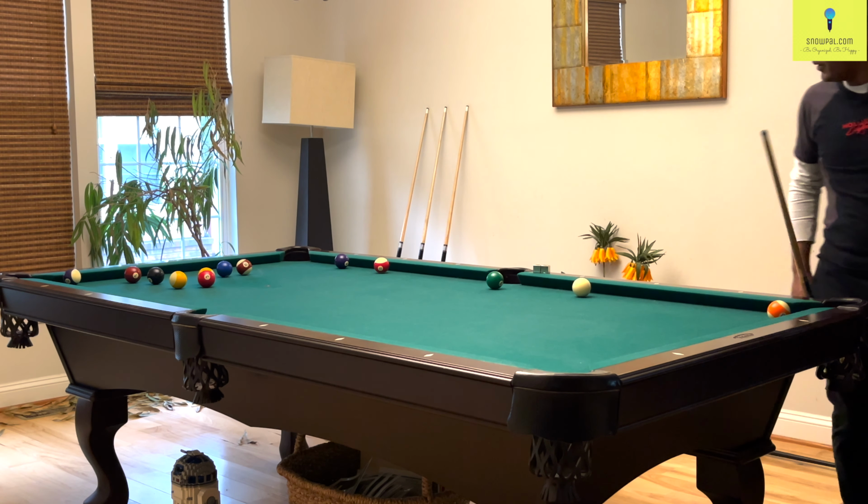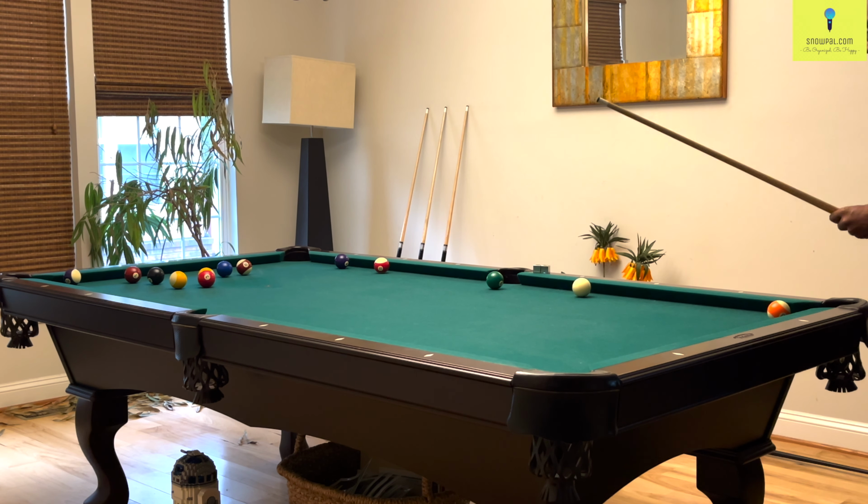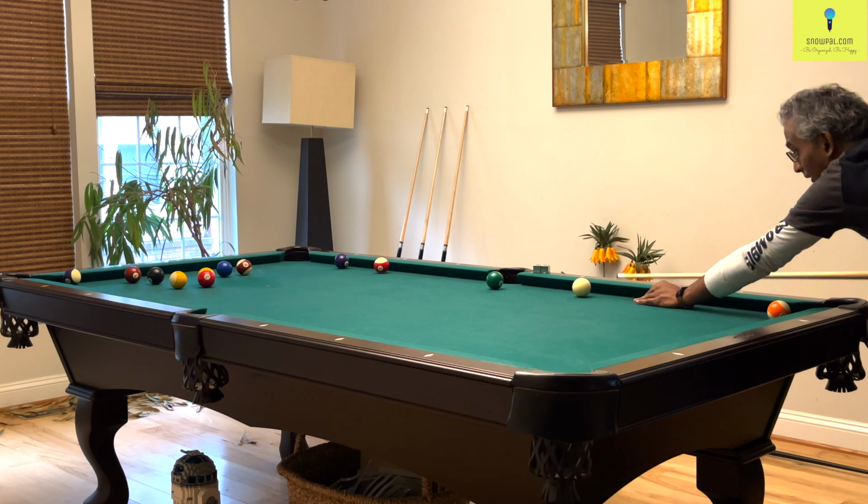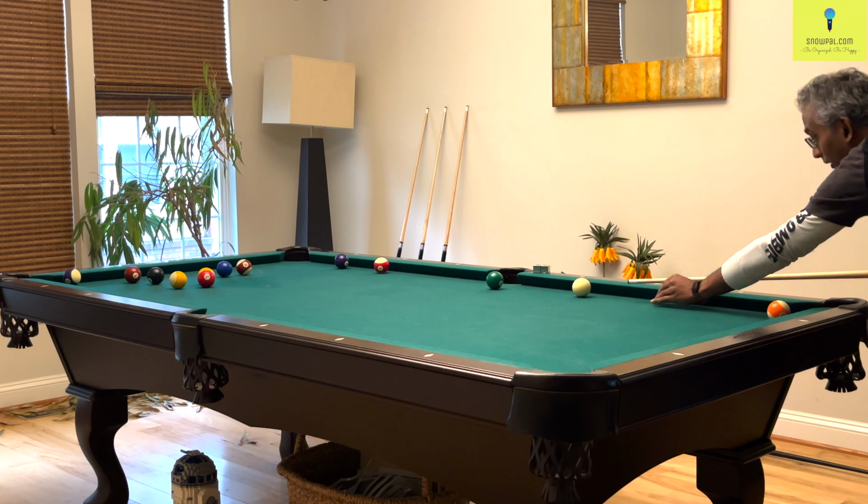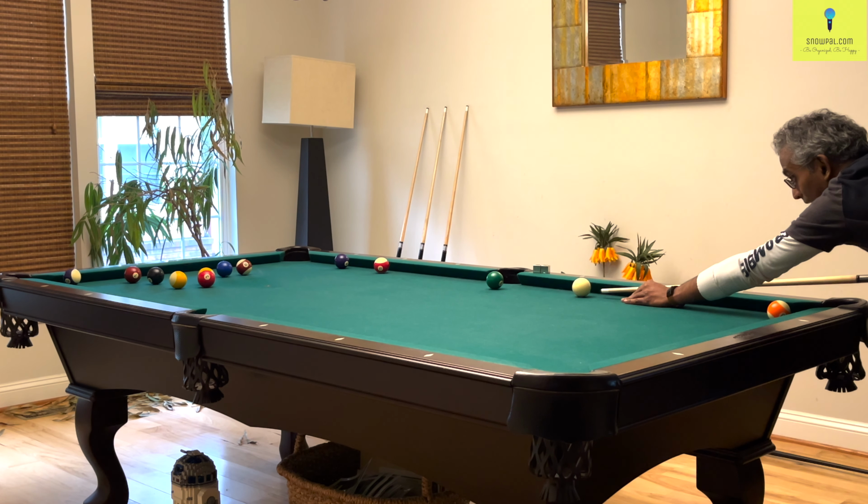Let's see what I can do here. I have a green that can actually go into this pocket if I ever so slightly touched it.